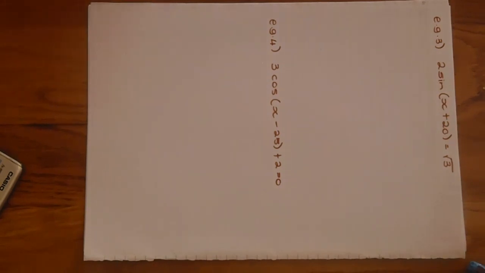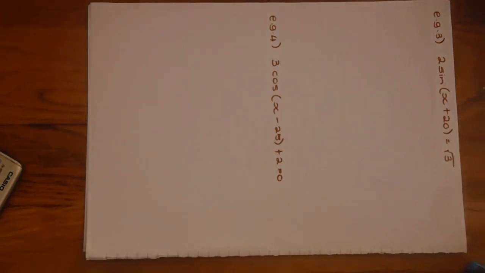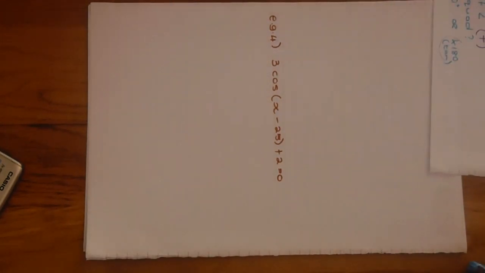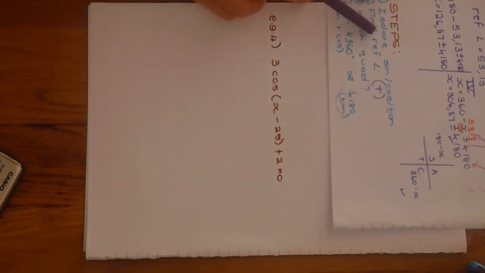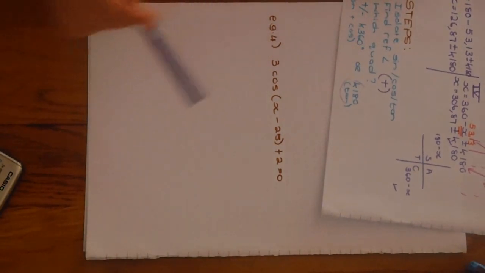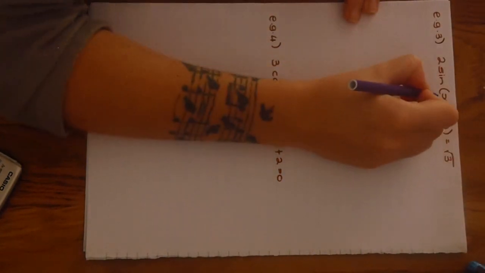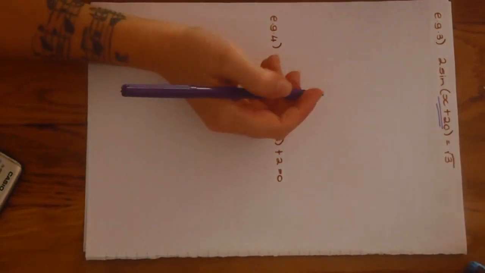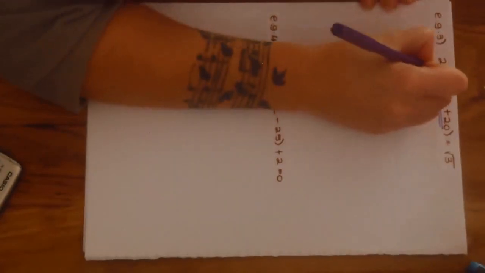Okay, so remember your steps. Now I want you to continue what we did with the first one, coming up with a general solution. So remember, what did we do? We isolated the sine, cos, and tan. We found the reference angle, which quadrant, and so on. So just because this has stuff within this bracket, nothing changes. You're still going to isolate the sine and then find the reference.